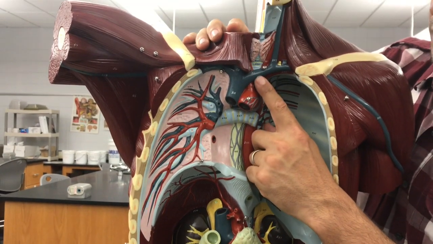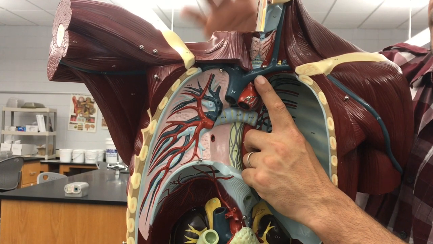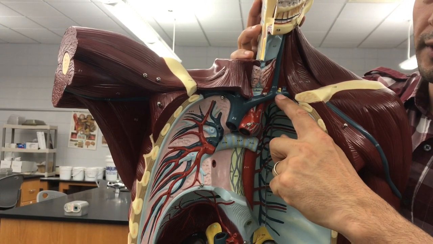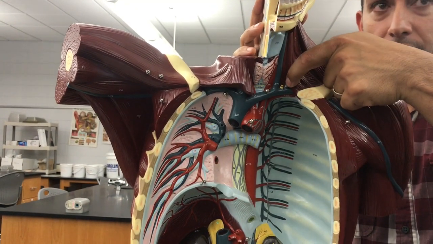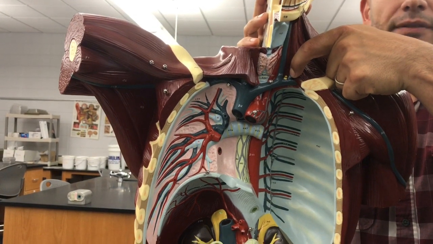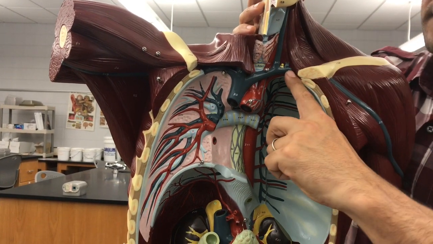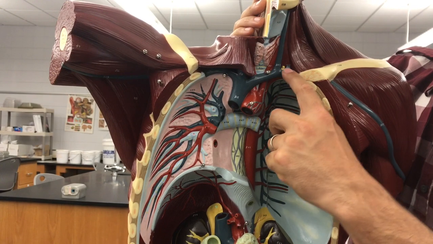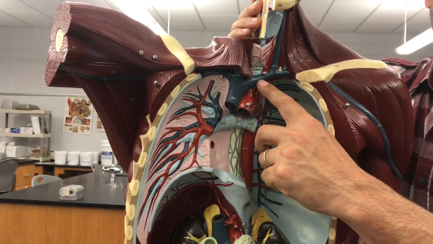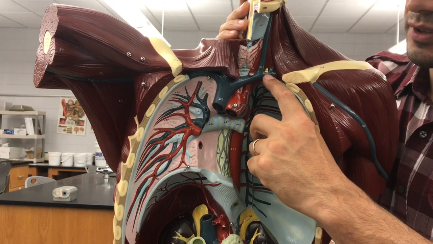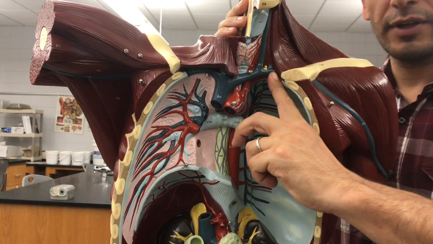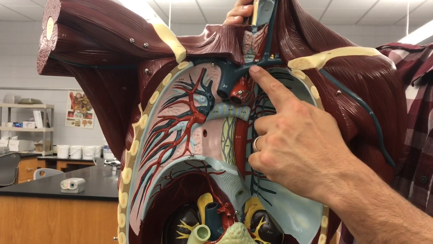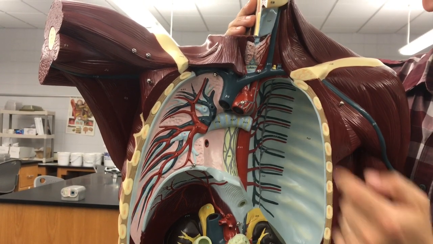One more time. This is your left brachiocephalic vein. This is your left internal jugular vein. This is your left subclavian vein. This is your left external jugular vein, and this is your left axillary vein. How can you tell when the brachiocephalic ends and the subclavian begins, and the subclavian ends and the axillary begins? It's the branches to the jugular. That's how you can tell it. Okay?